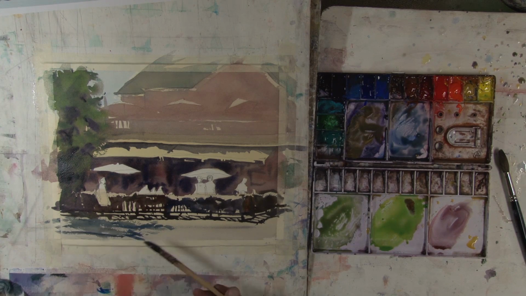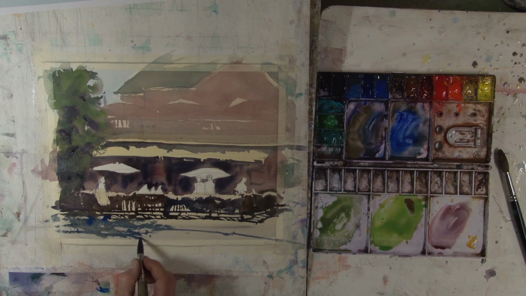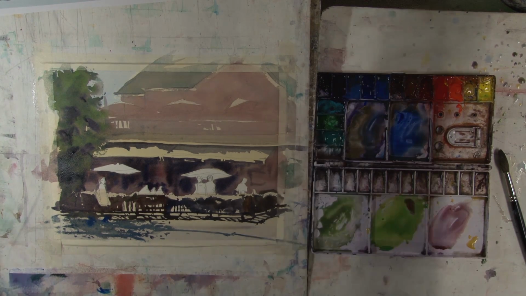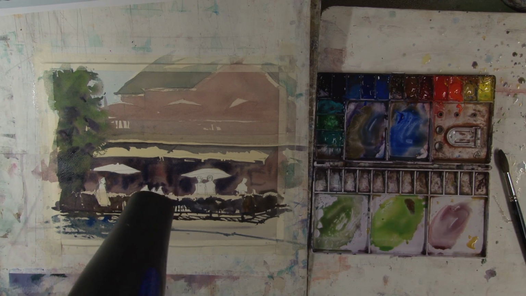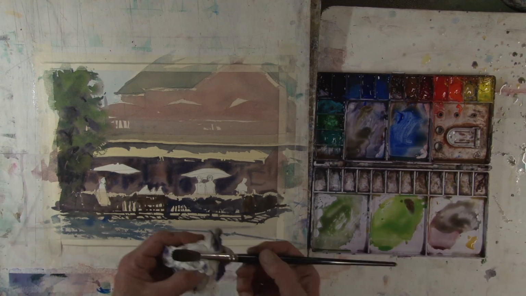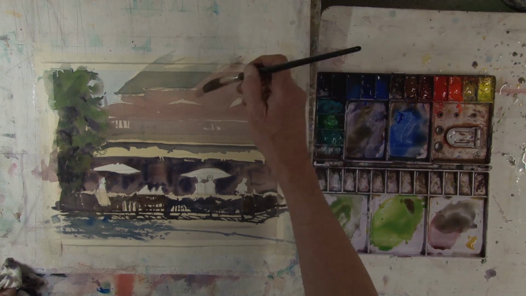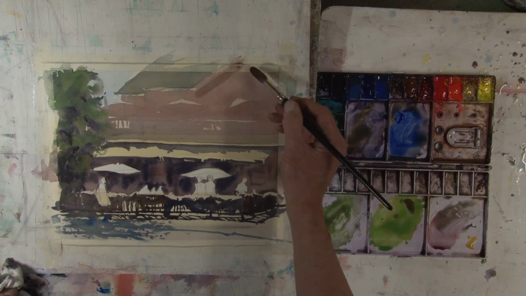Okay, really using some dry brush type strokes, side of the brush, and so on, trying to recreate that sort of dappled light effect. Dry it off. Now I need to have more detail, more contrast in the upper part here.